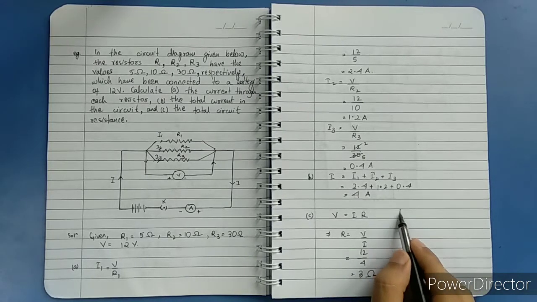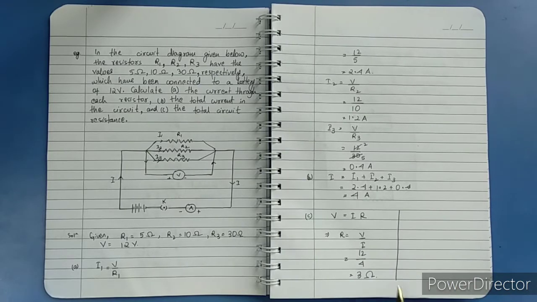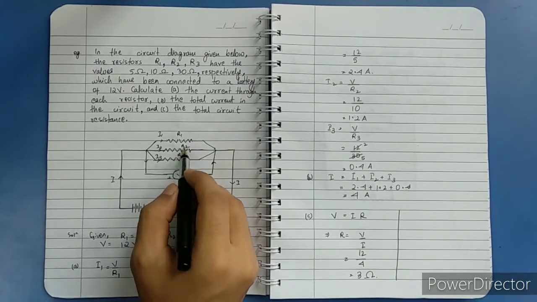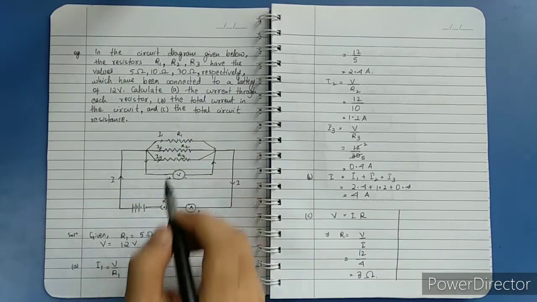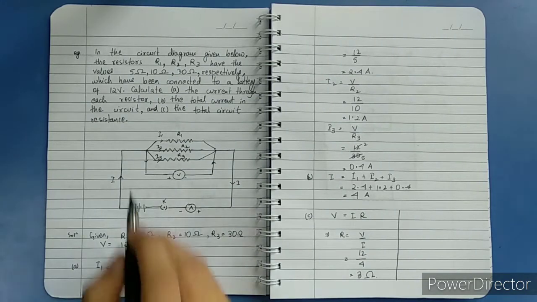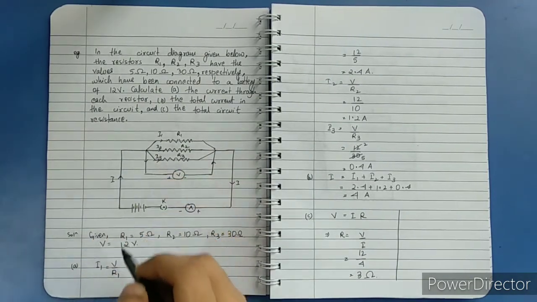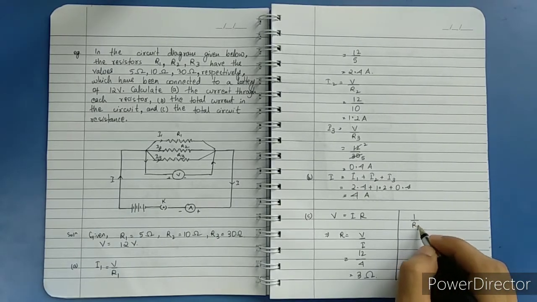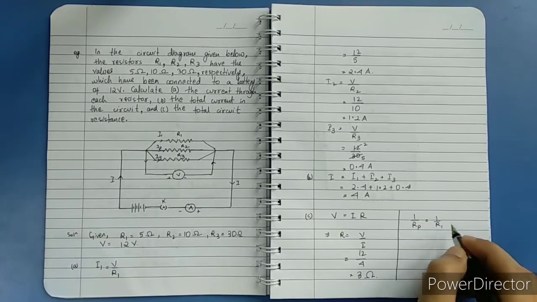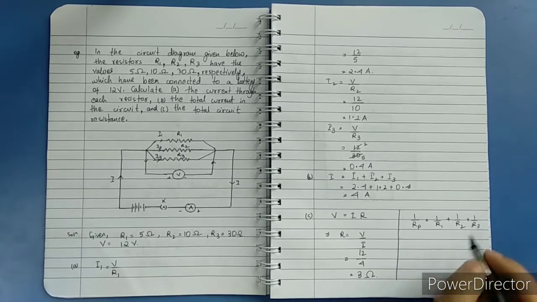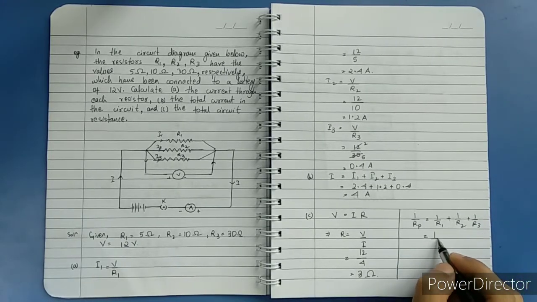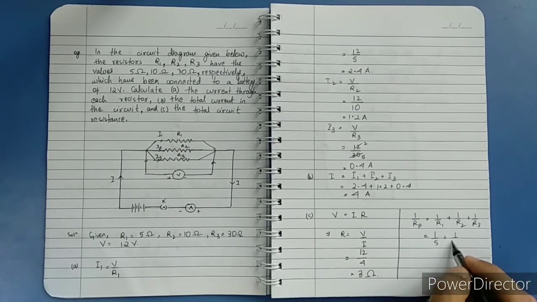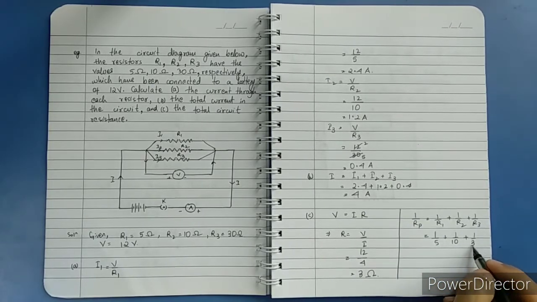You can also find it in this way, where we know that 1 by Rp equals 1 by R1 plus 1 by R2 plus 1 by R3, as this connection is in parallel. So 1 by Rp equals 1 by 5 plus 1 by 10 plus 1 by 30.